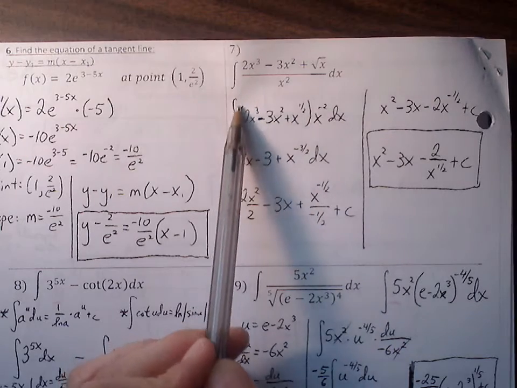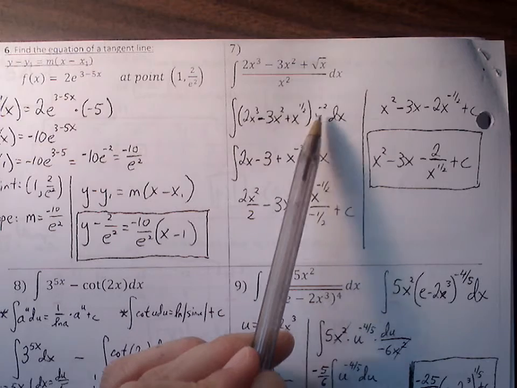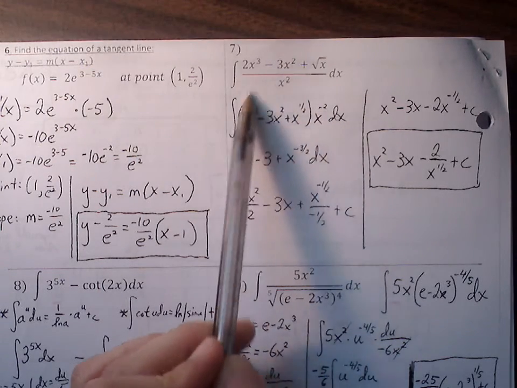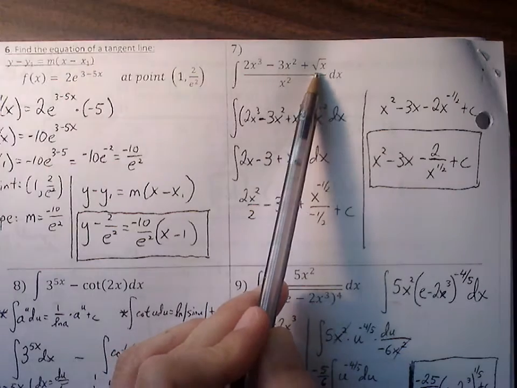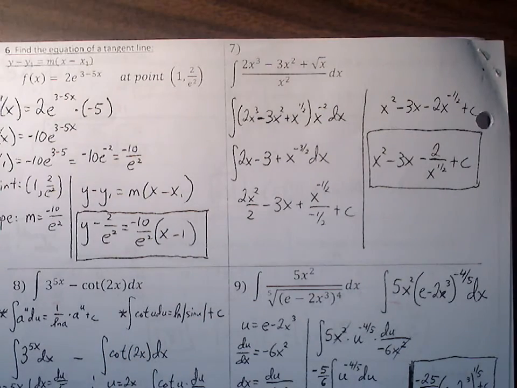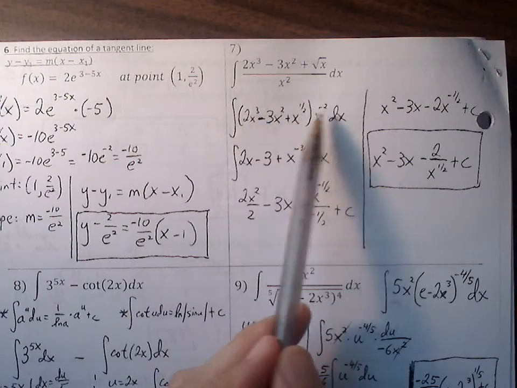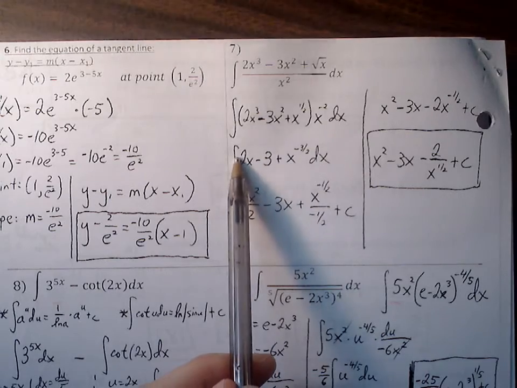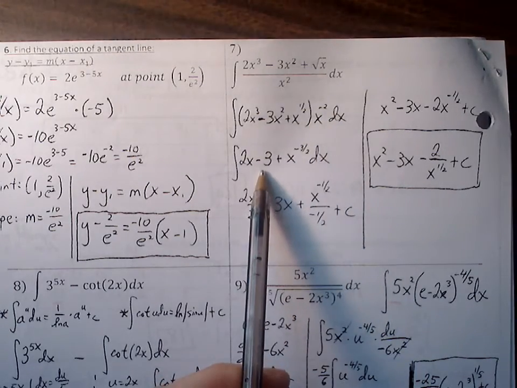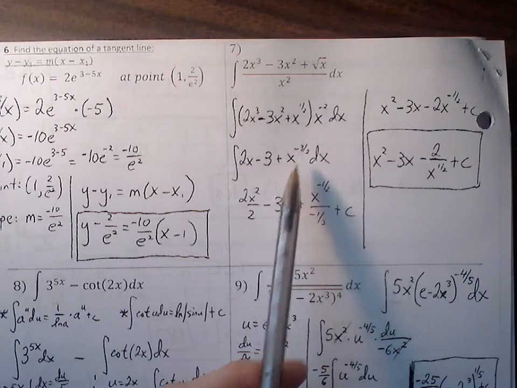Let's close off our numerator terms with a set of parentheses, and then we can distribute through. I can do a little bit of cleanup here, rewriting the square root of x as x to the 1/2. Now we can expand by adding exponents. So 3 minus 2 is 1. 2 minus 2 is 0, so this gets us down to 3. And then 1/2 minus 2 is negative 3/2.